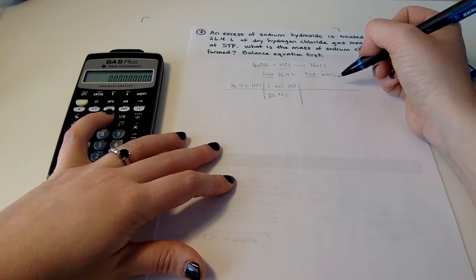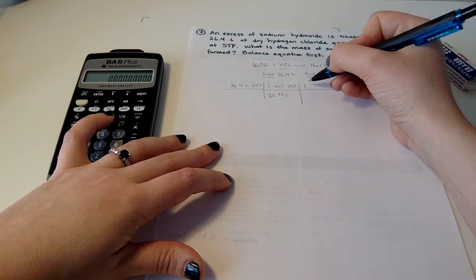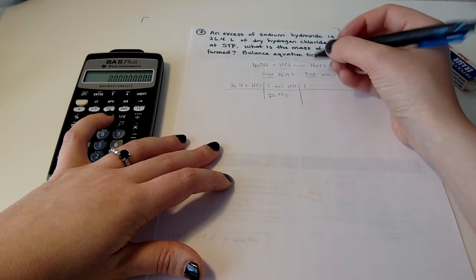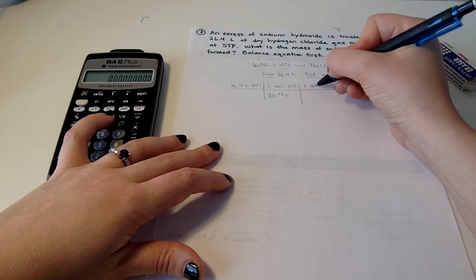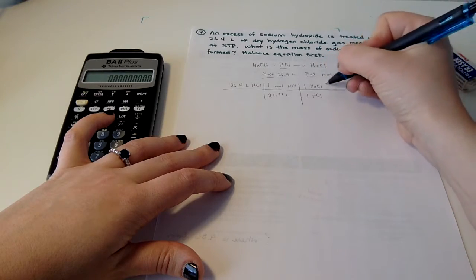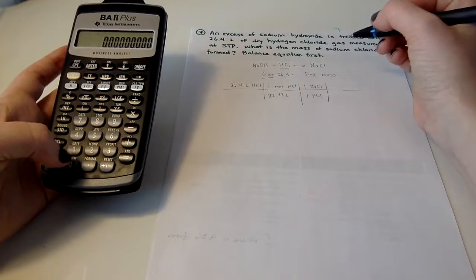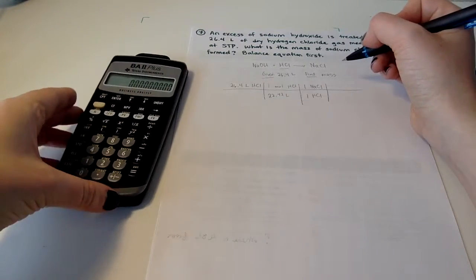And we're looking for NaCl, and NaCl to HCl is a 1-to-1. And now we just need to figure out the molar mass of NaCl.